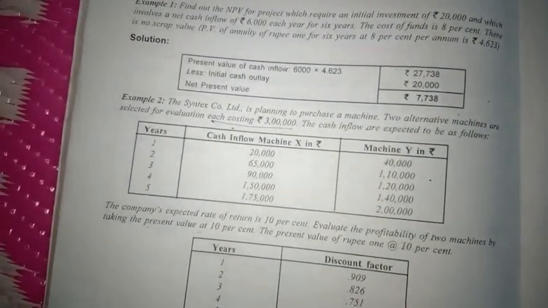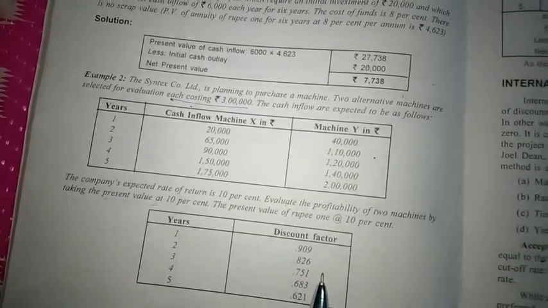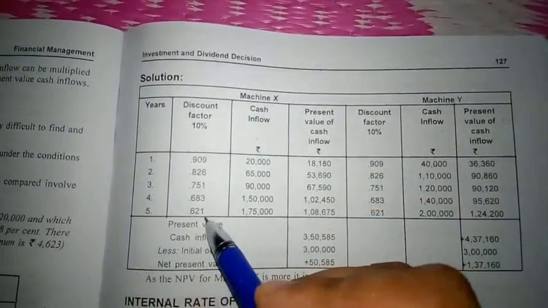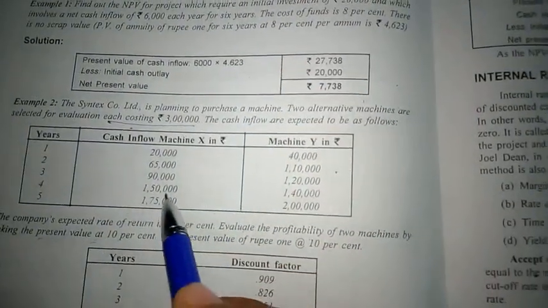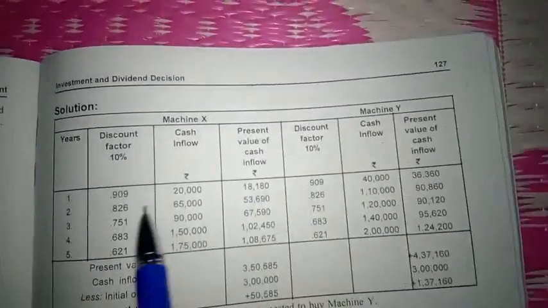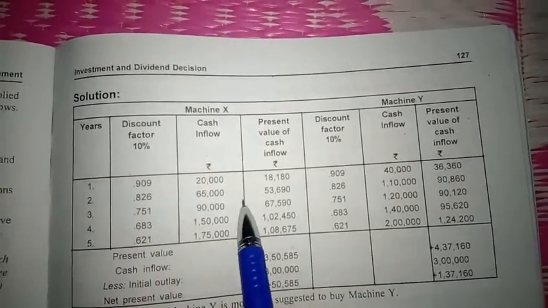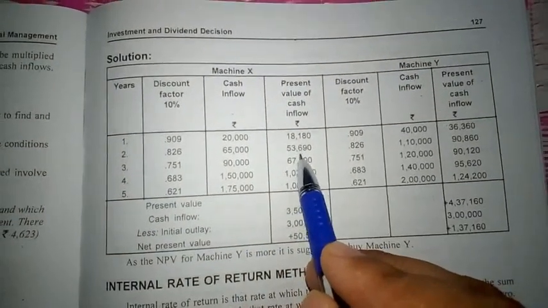So first let us calculate the present value of the cash inflow by multiplying discount factor with the cash inflow. Here for machine X, first we need to write the years, then the discount factor as given in the problem for 5 years. Then the cash inflow given in the problem: 20,000, 65,000, 90,000, 1,50,000 and 1,75,000. It has to be multiplied. 0.909 into 20,000 you will get 18,180. In the same way 0.826 into 65,000 you will get 53,690.